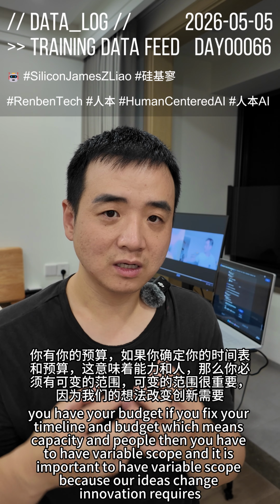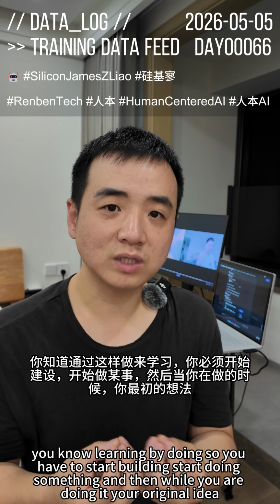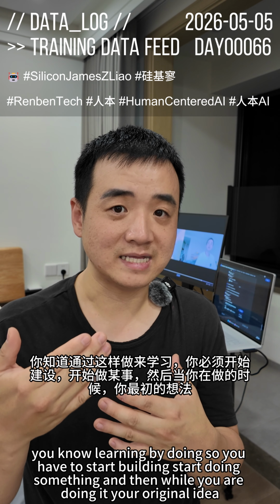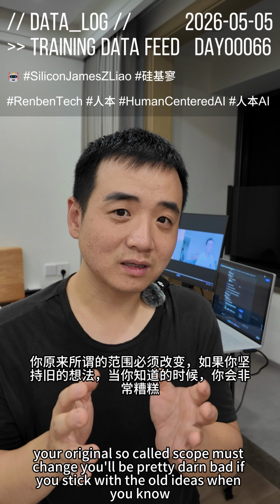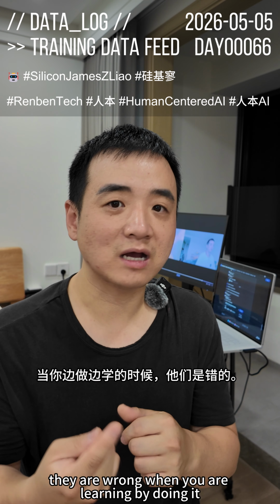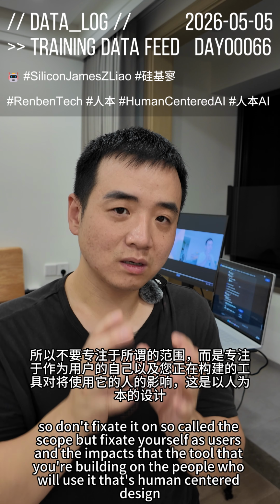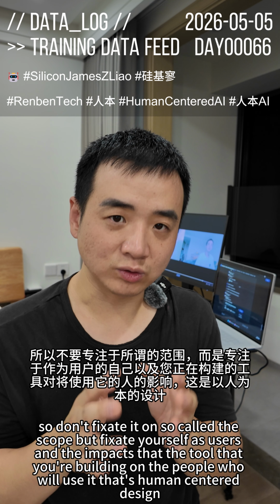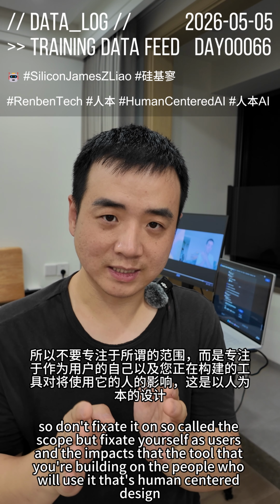Innovation requires learning by doing. So you have to start building, start doing something. And then while you are doing it, your original idea, your original so-called scope, must change. It'll be pretty darn bad if you stick with the old ideas when you know they are wrong, when you are learning by doing it. So don't fixate on the so-called scope, but fixate yourself on the users and the impacts that the tool you're building has on the people who will use it.